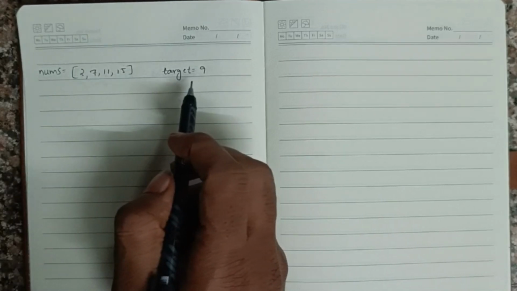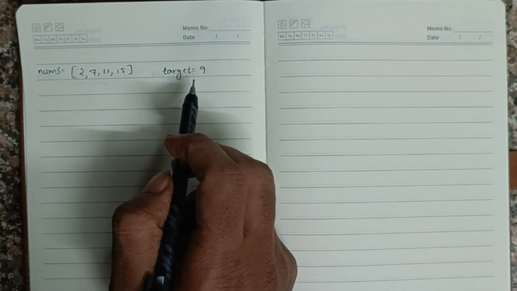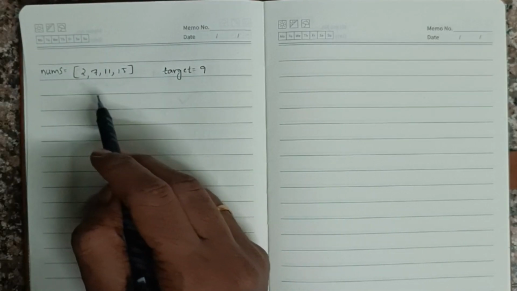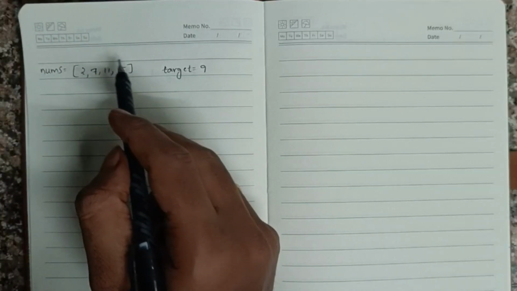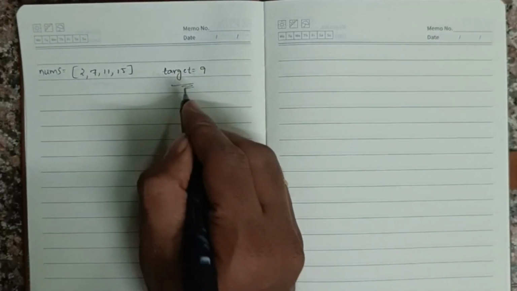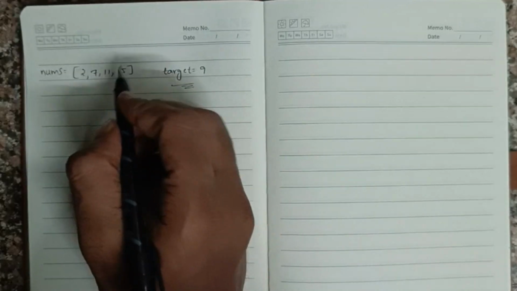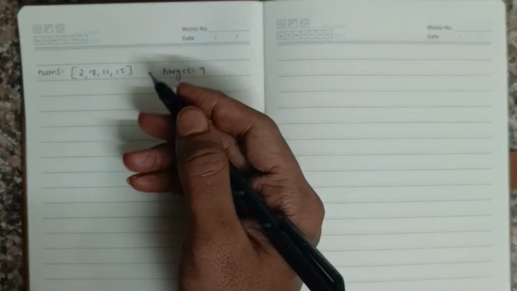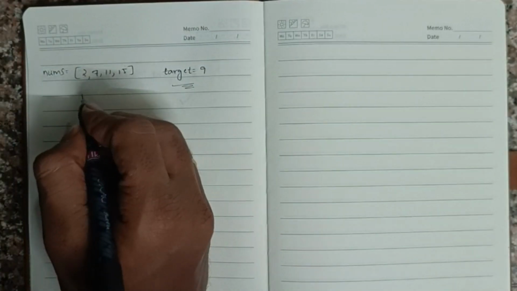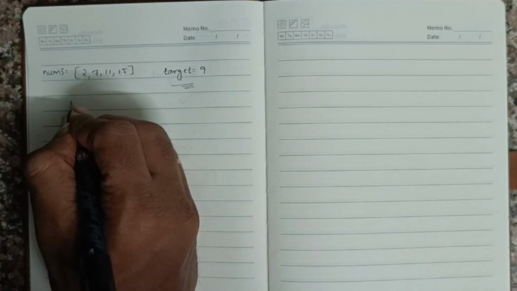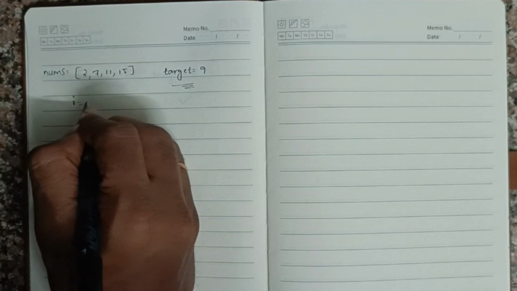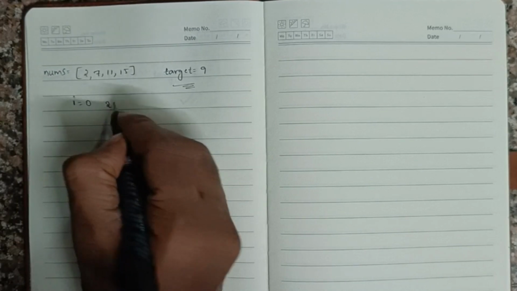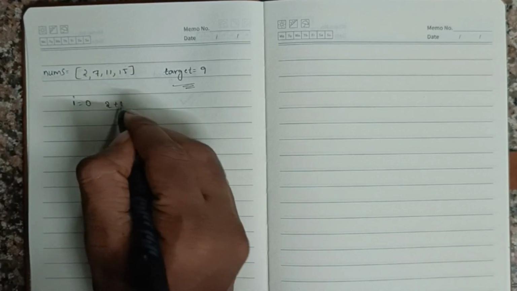The given test case in the question is the array nums with the elements 2, 7, 11, 15, and the target given in the first test case is 9. We should find two elements whose sum equals the target 9, and return the indices of those elements. Let's first find the indices by a normal dry run. We start with i equals 0, which is 2, plus the next element 7.